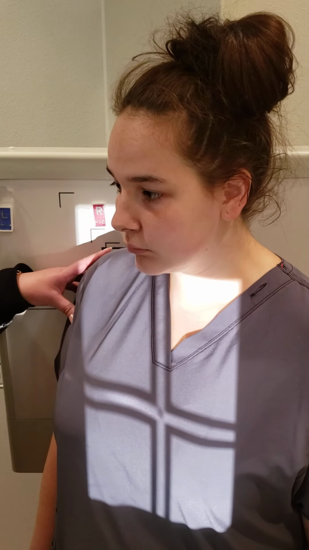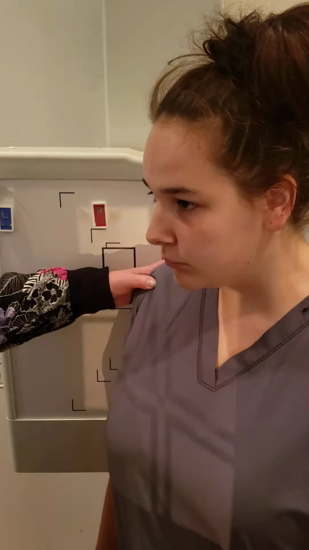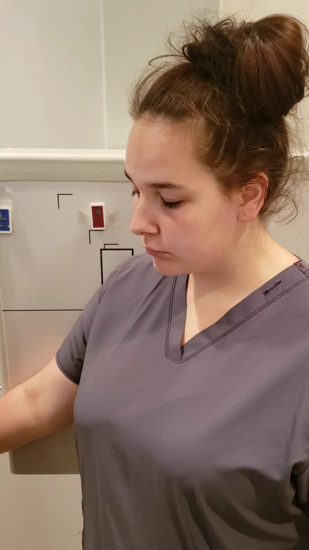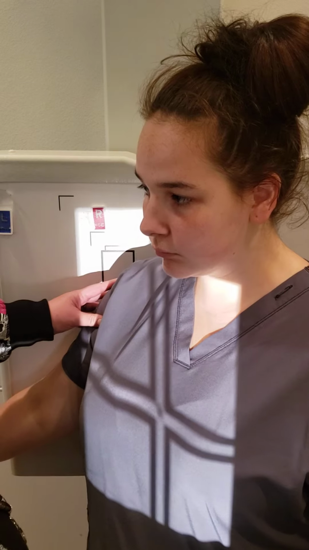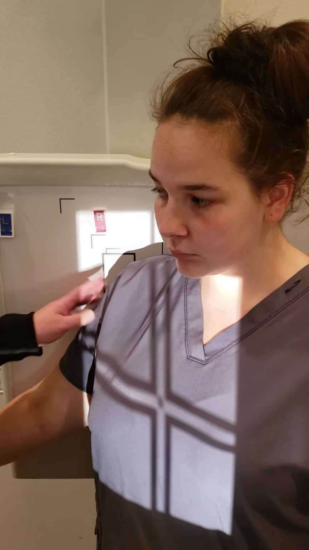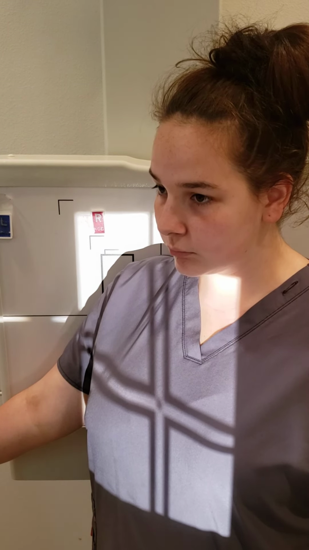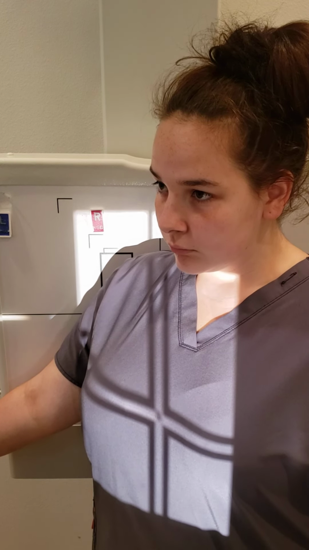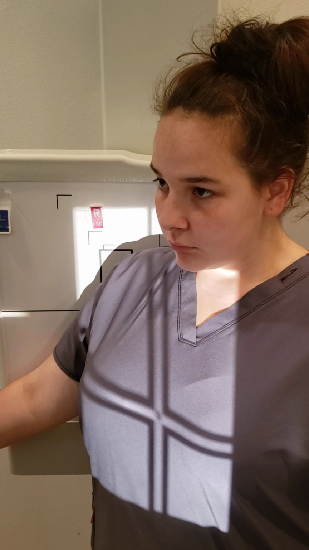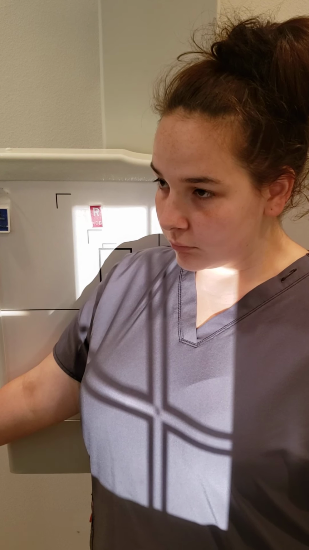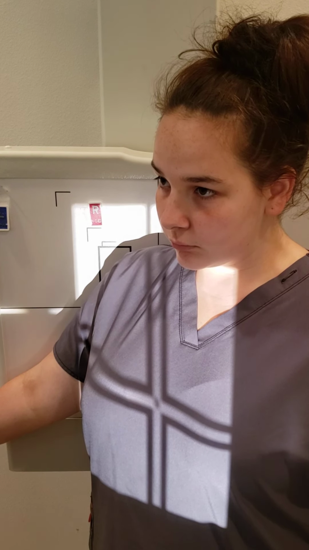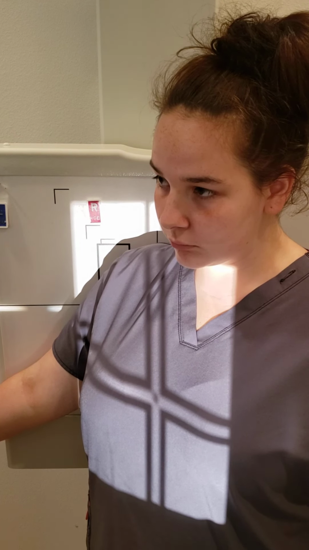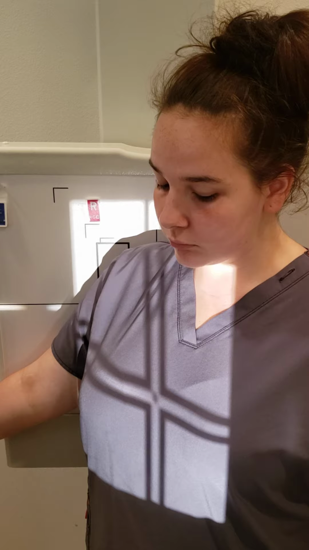We're going to have you step back. There you go. Right about here. Just going to have you bring your arm out a little bit. And that is our 45 degrees. So take another deep breath in, hold your breath, expose, so you can breathe. So what this does is visualize the right posterior side. We're going to take a look at anterior ribs here.